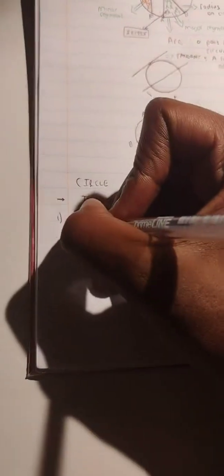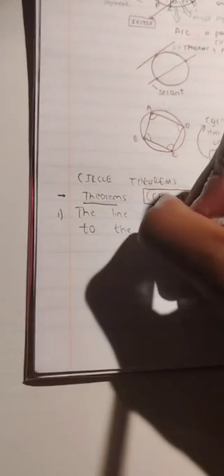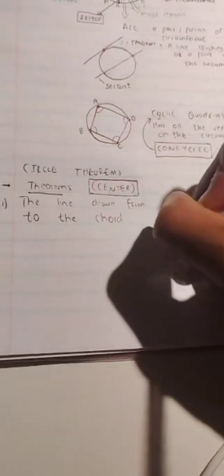The first theorem statement says the line drawn from the center of the circle perpendicular to the chord. What does it do?